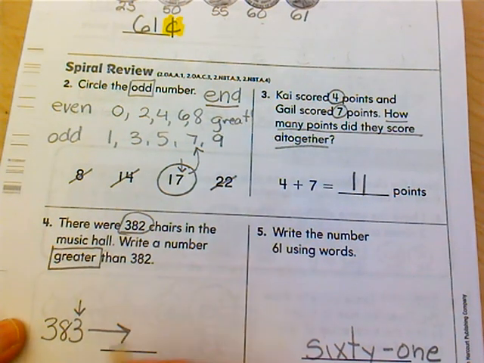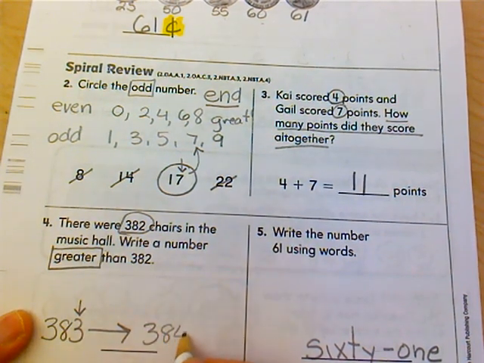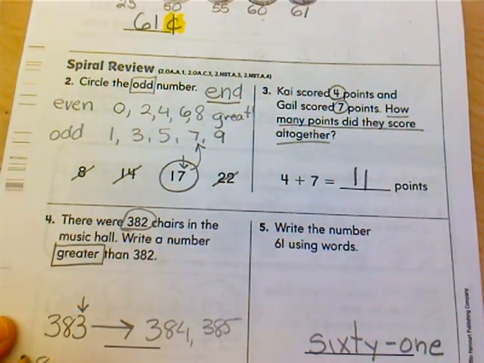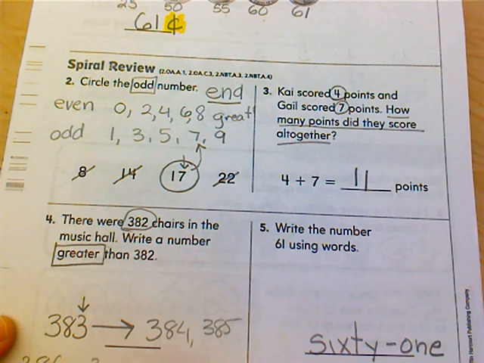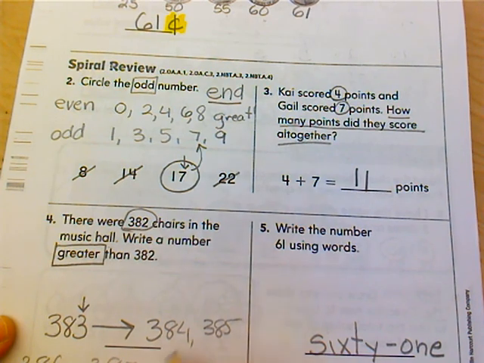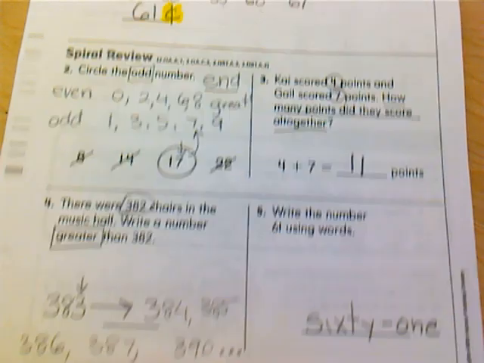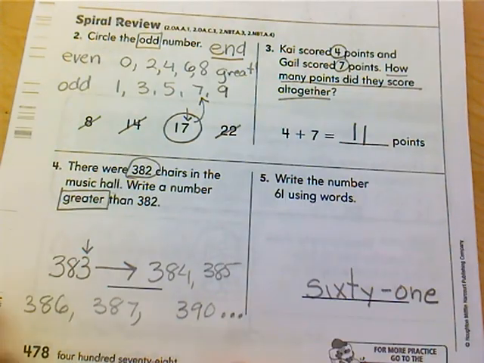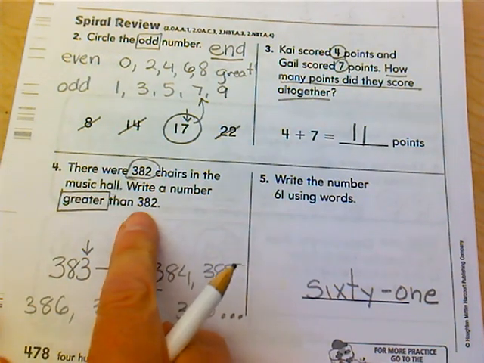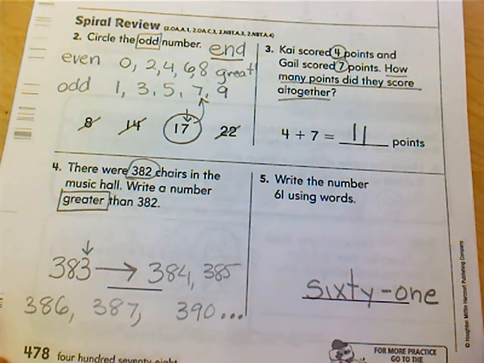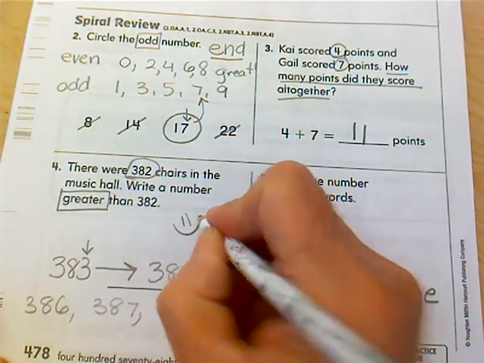So if you had 384 or 385 or 386 or 387, or if you had 390, all the way to infinity would be a correct answer. But if you have anything less than 382, it would be wrong. Hopefully you got that correct.